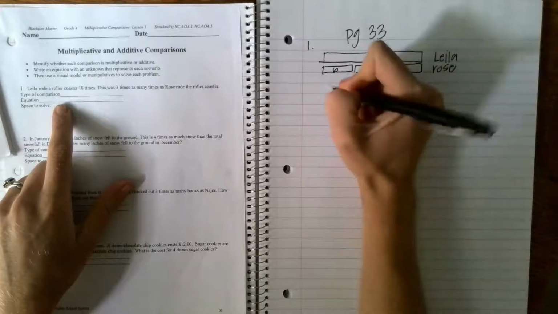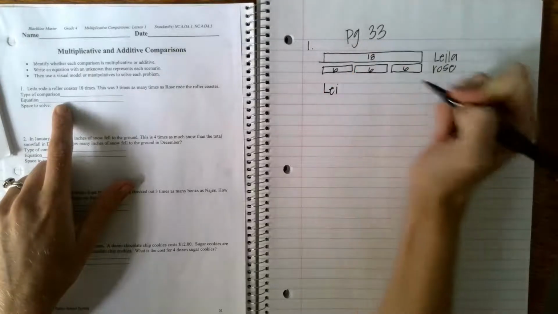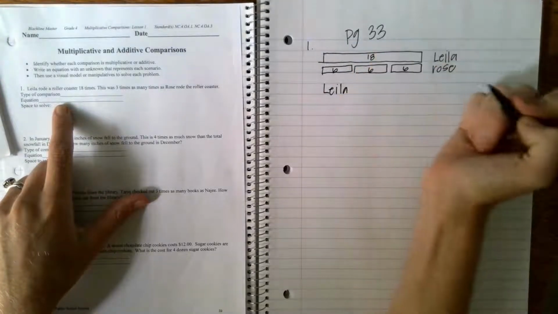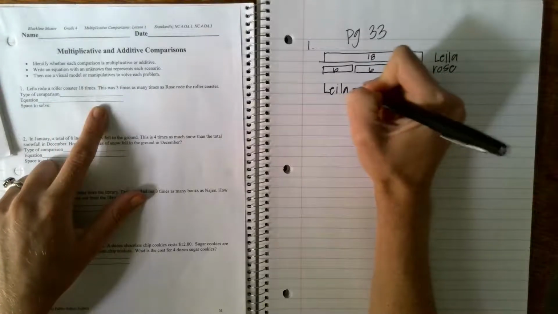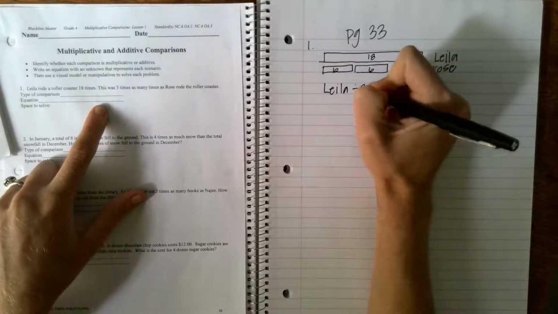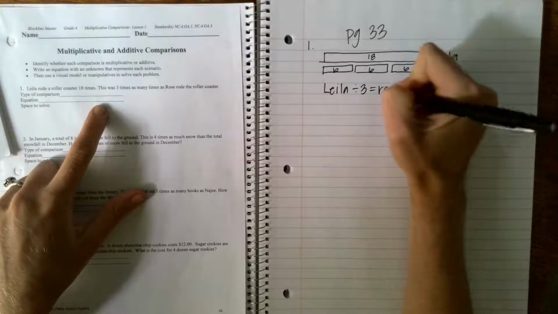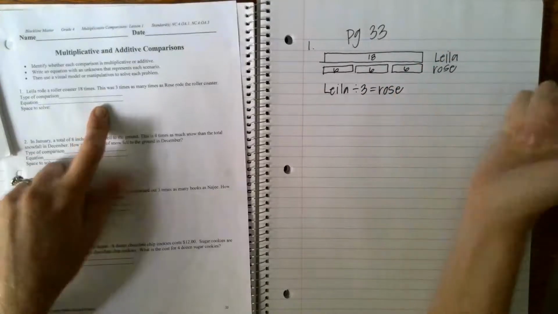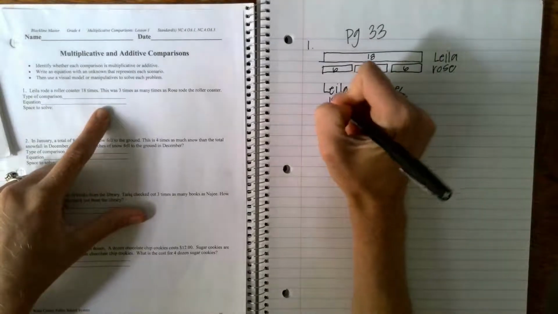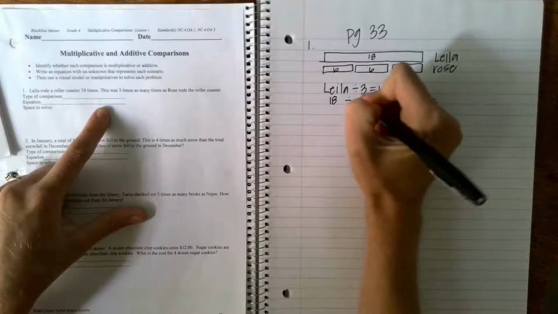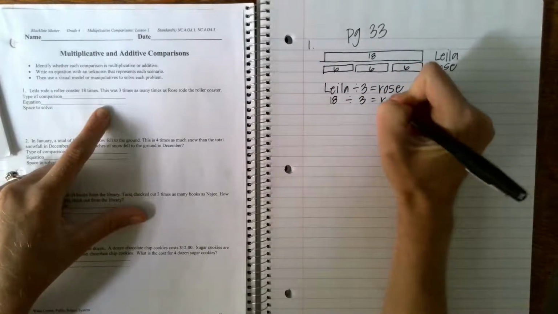18 divided by 3 equals Rose. When you plug that in, you get 18 divided by 3 equals Rose.